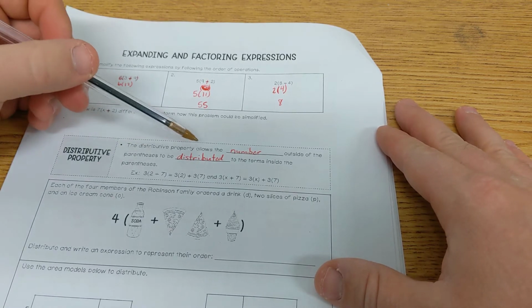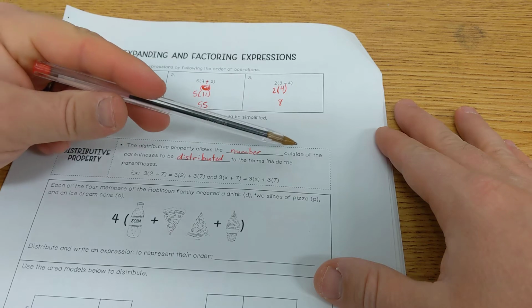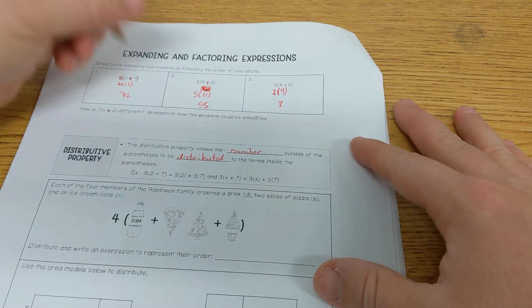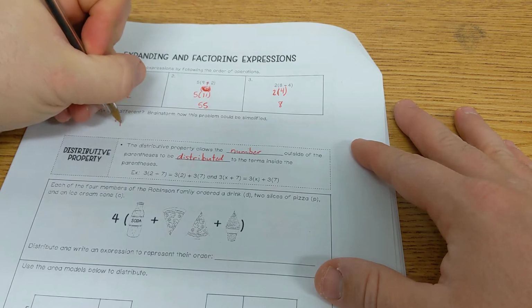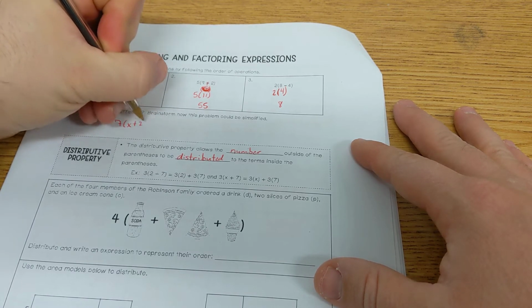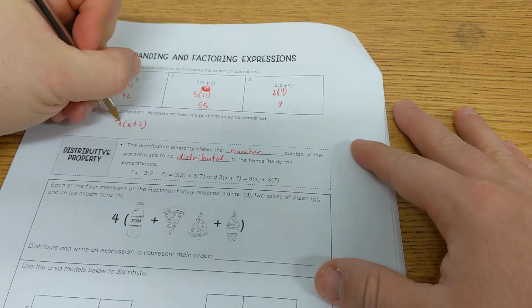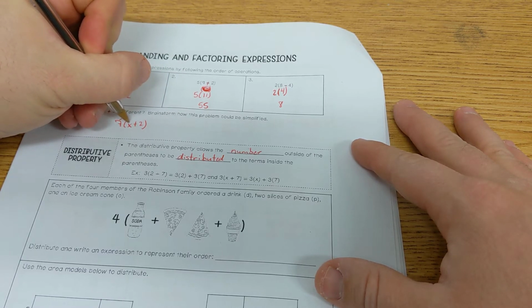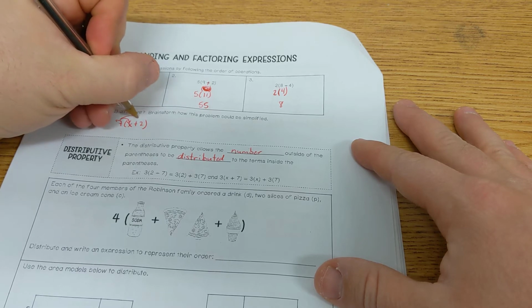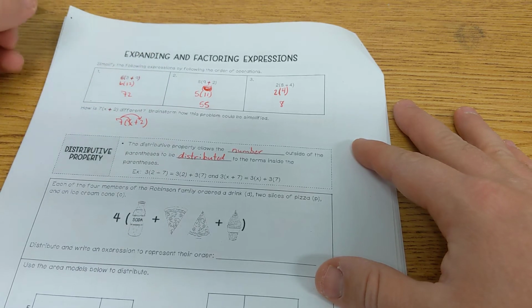The distributive property allows the number outside of the parentheses to be distributed. Now what that's talking about, and I'm going to write this, 7 parentheses x plus 2. It's talking about multiplying the outside number, 7, times the first term and then the second term.